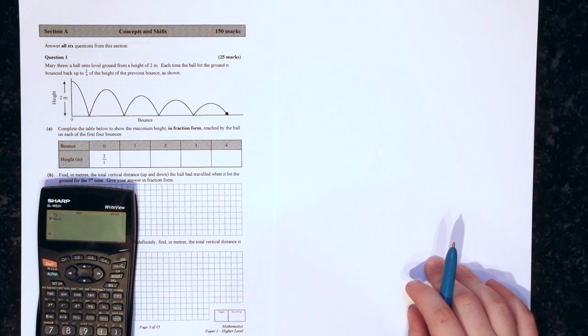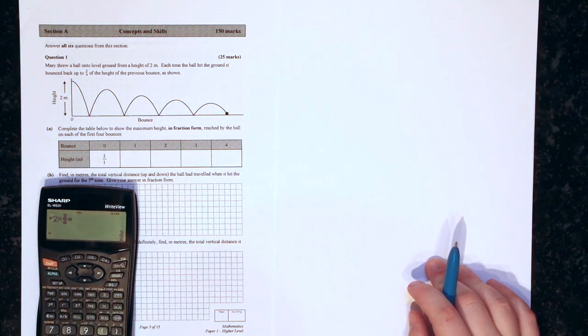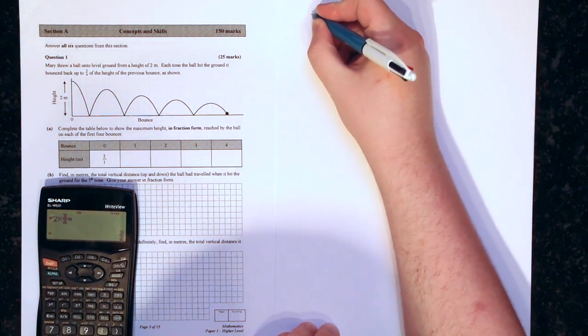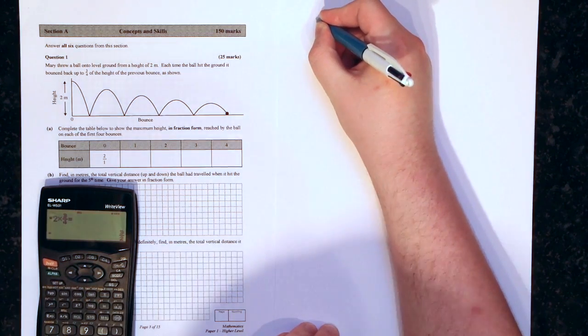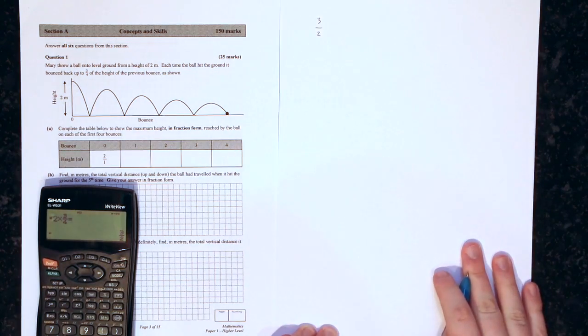The previous bounce had a height of 2 meters, and we want 3/4 of 2 meters, which is 3/2 in fraction form. That's 3/2 or 1.5. So after the first bounce, it will have a height of 3/2 meters.